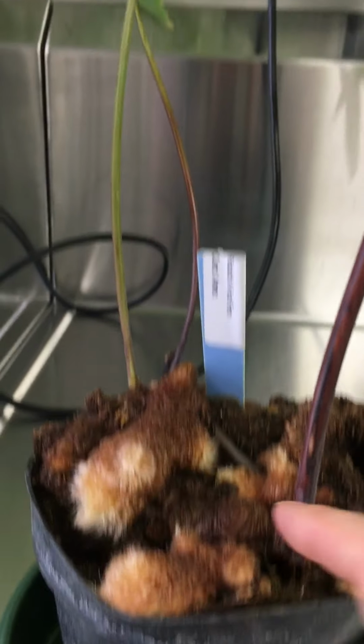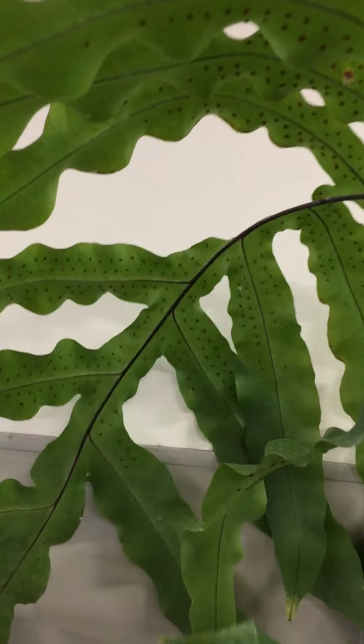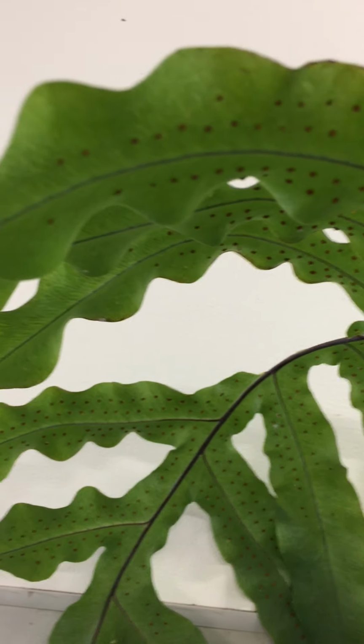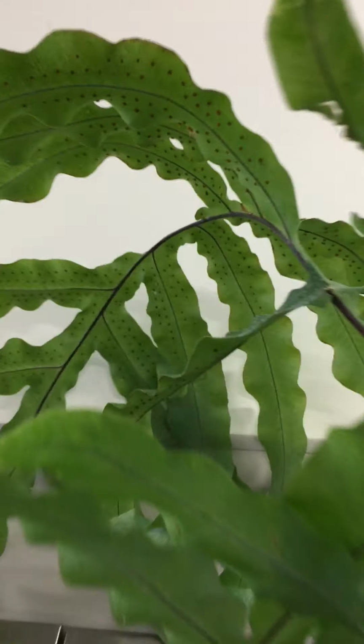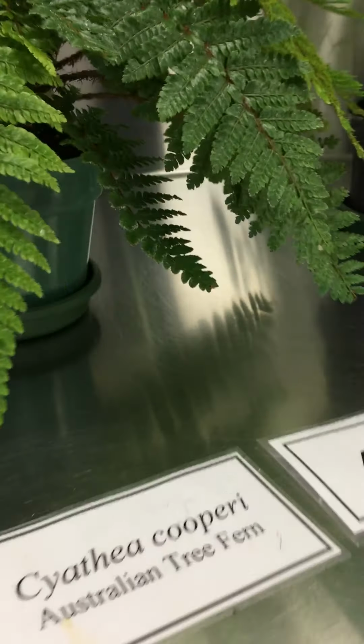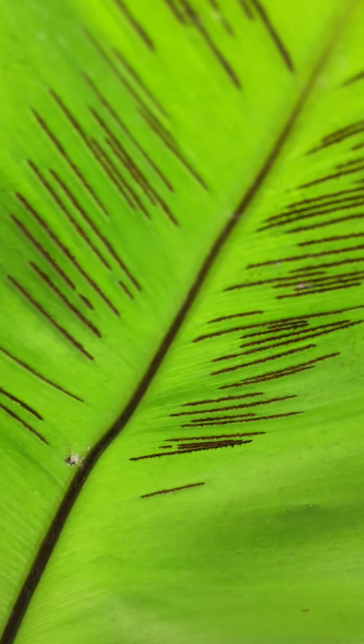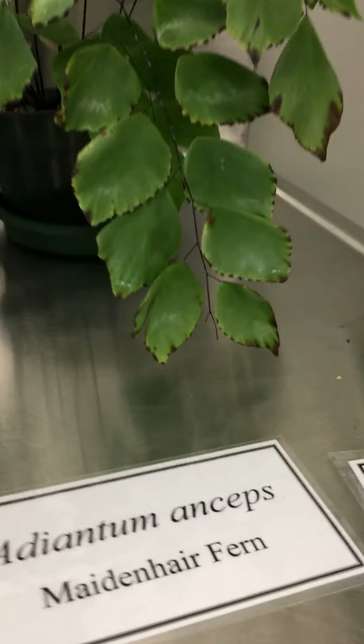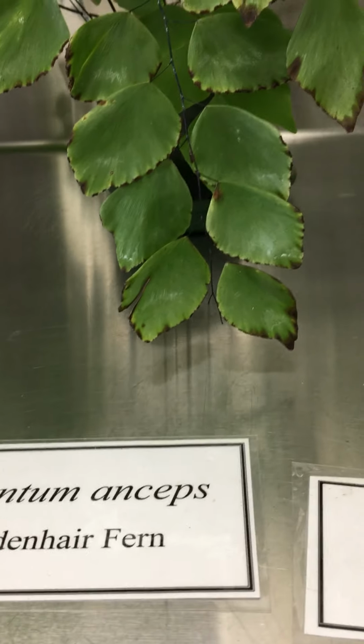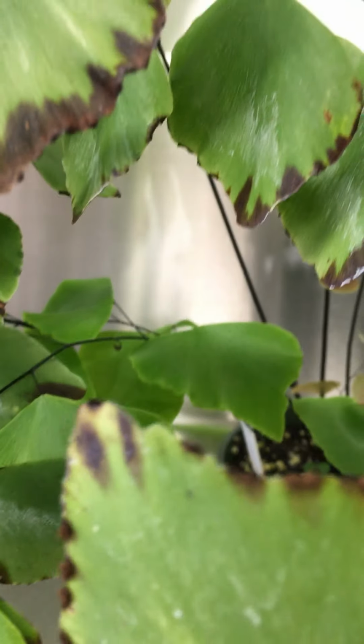Here's a rabbit's foot fern. You can see this part here makes it look like a rabbit foot. And then you can see here the sori are kind of in a more line pattern throughout the bottom of the frond. Then we've got an Australian tree fern, and the sori look like this. And this awesome bird's nest fern, and I really love the pattern of the sori under here. These are really cool. And the maidenhair fern. This is a really big maidenhair fern. You might see small ones around, but this is the big one. And you can see the sori arranged sort of on the outside edges.